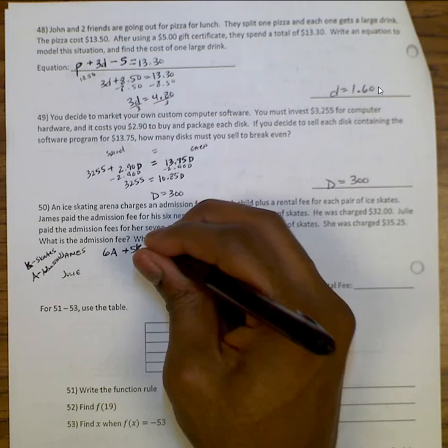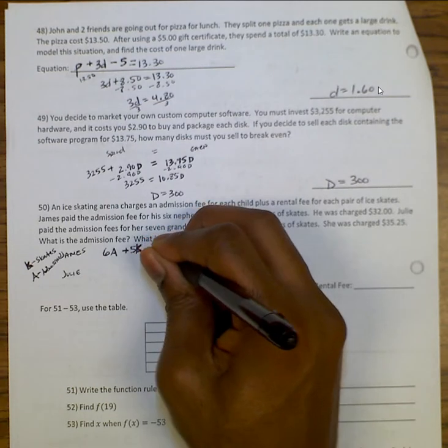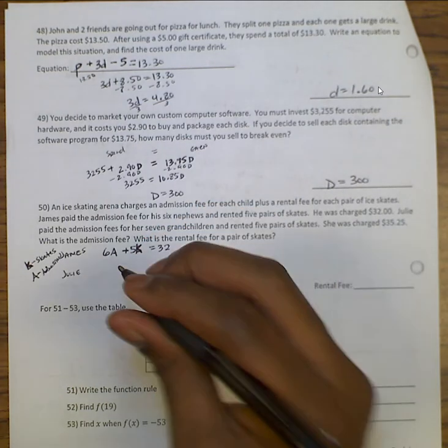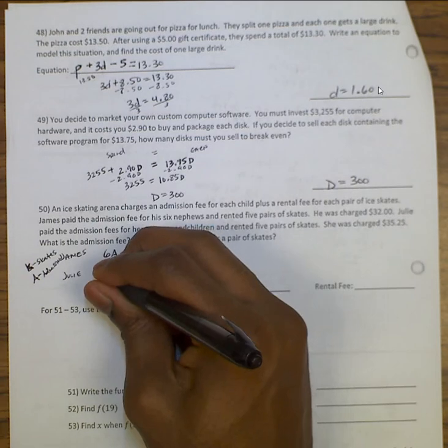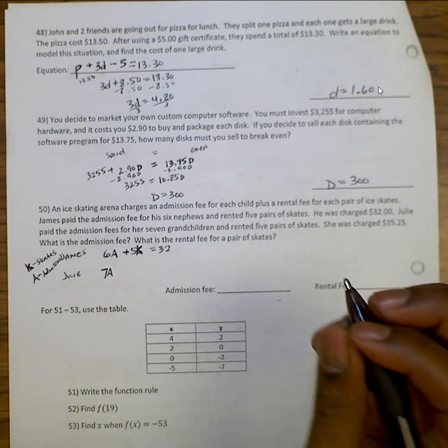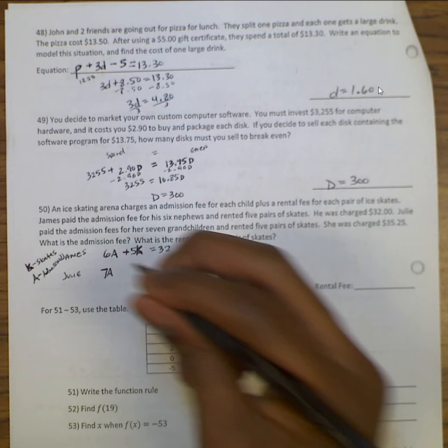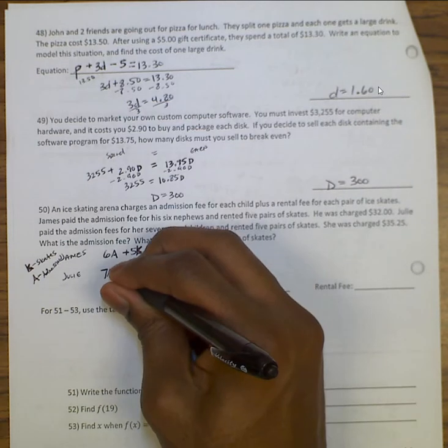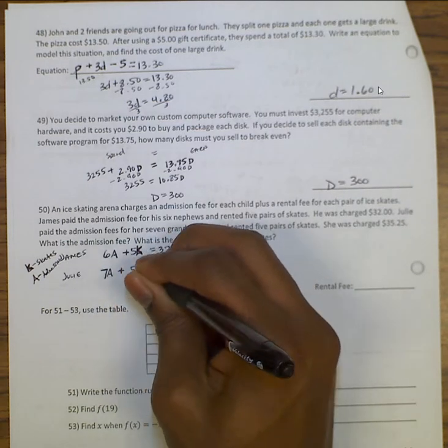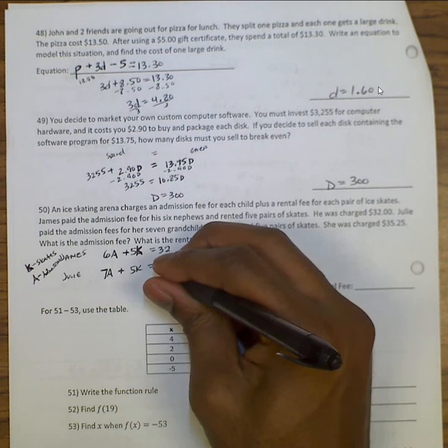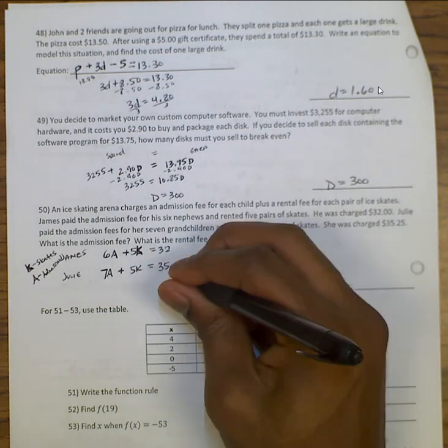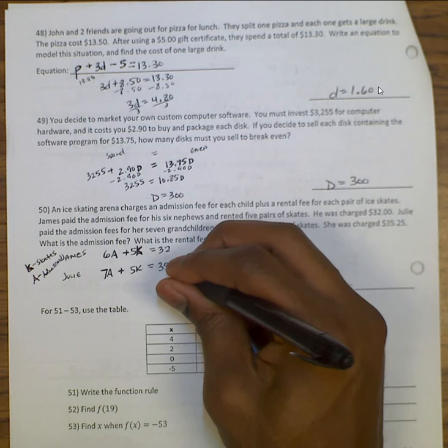Okay. He was charged $32. Julie has 7 grandchildren that she paid for admission, and she also rented 5 pairs of skates. And she paid $35.25. Okay.